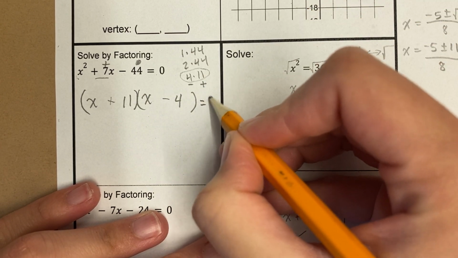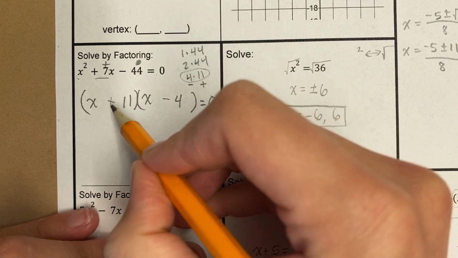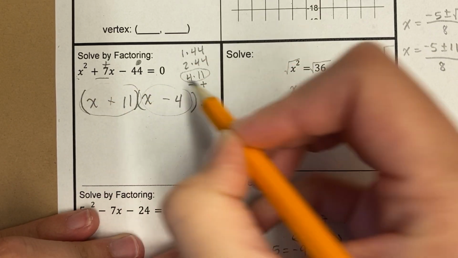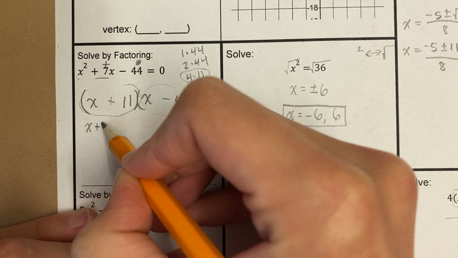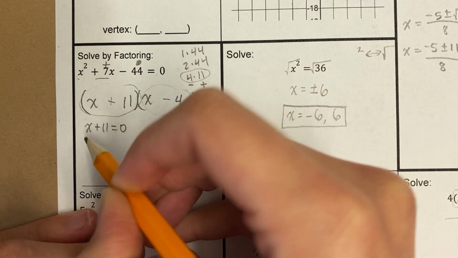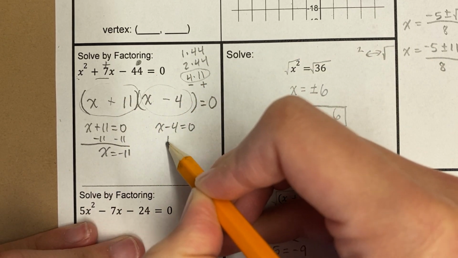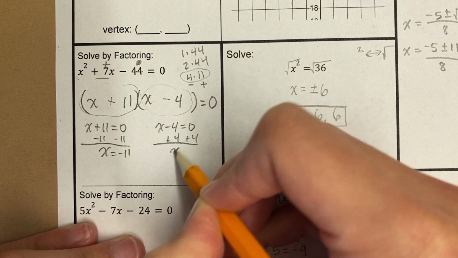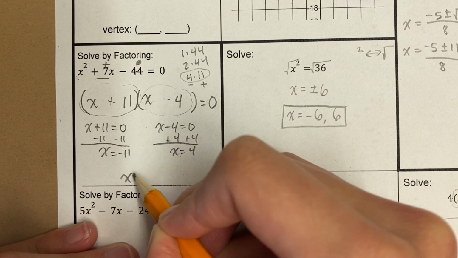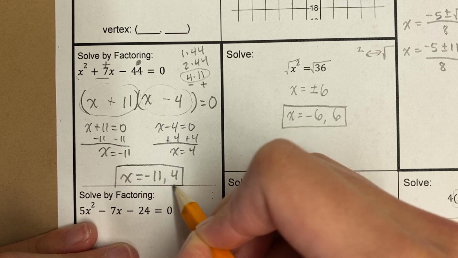Okay, now I'm solving by factoring. This is called factoring, but I need to solve, right? This whole thing equals 0. So if this times this equals 0, that means either x plus 11 must equal 0 or x minus 4 must equal 0. So that means x either equals negative 11 or positive 4.